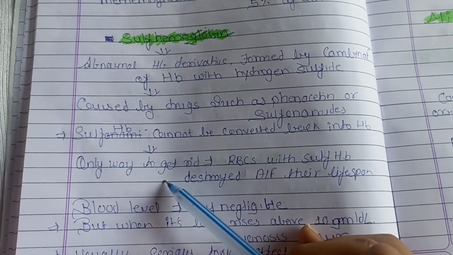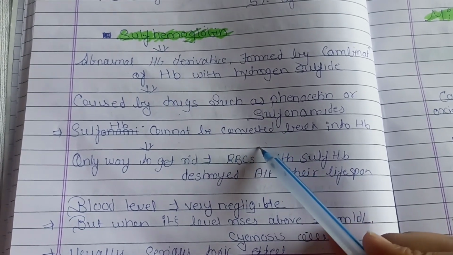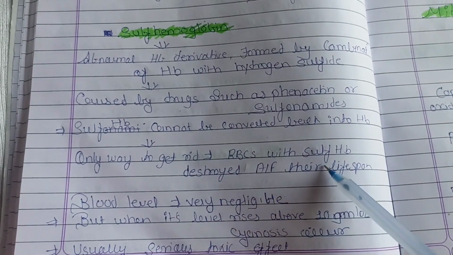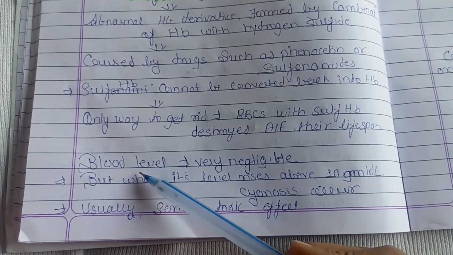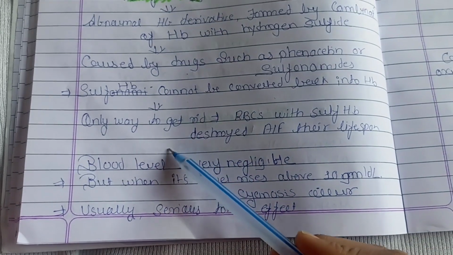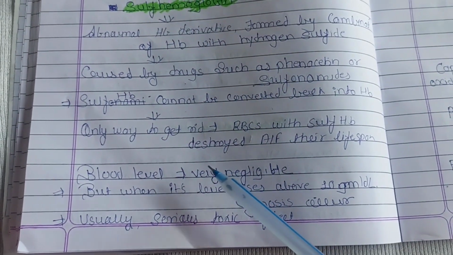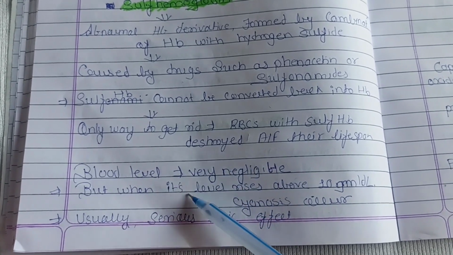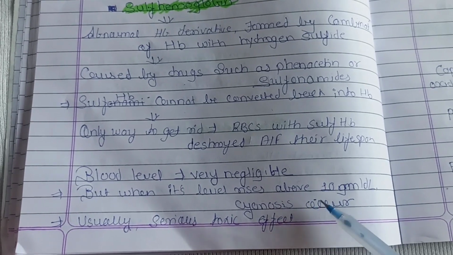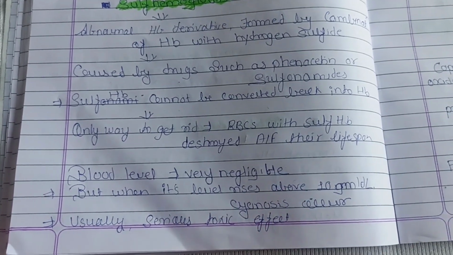The only way to get rid of it is when RBCs complete their lifespan and are destroyed. In a normal person, there is a negligible amount of sulfhemoglobin in the blood. But when its level rises above 10 gram per deciliter, cyanosis will occur, usually with serious toxic effects.